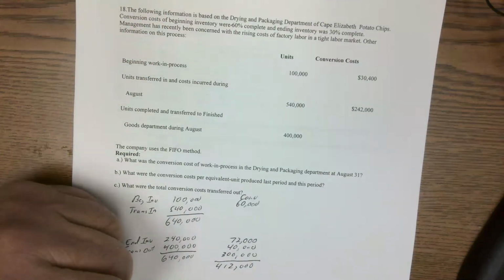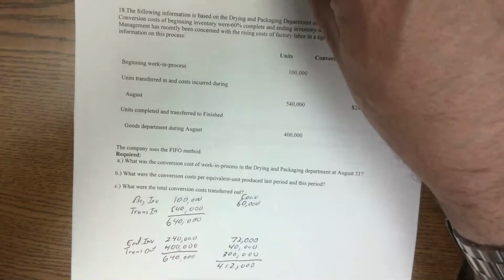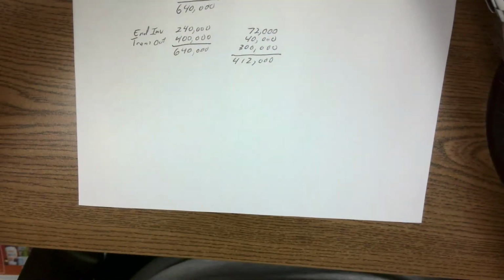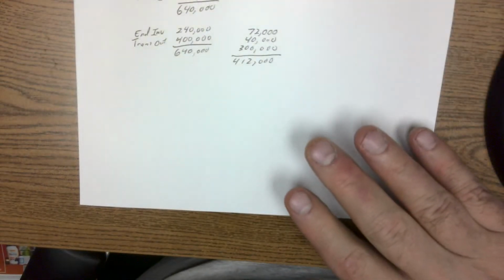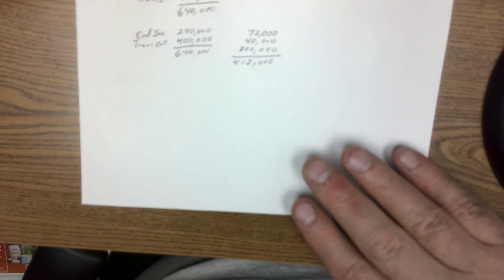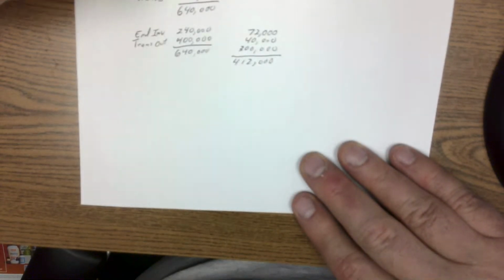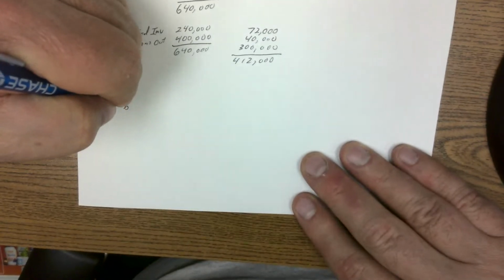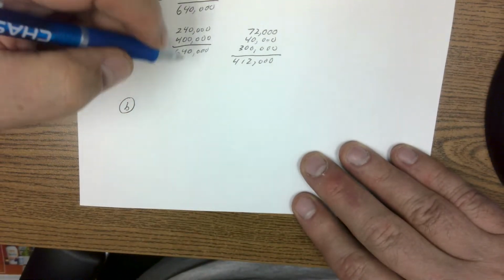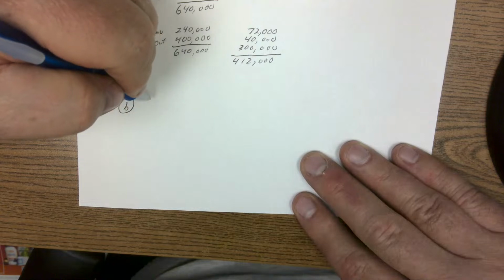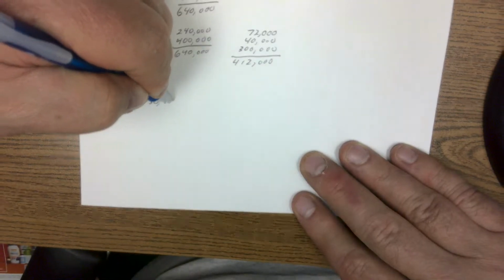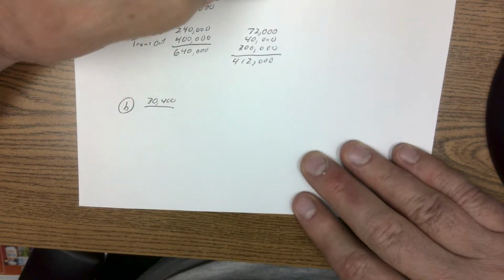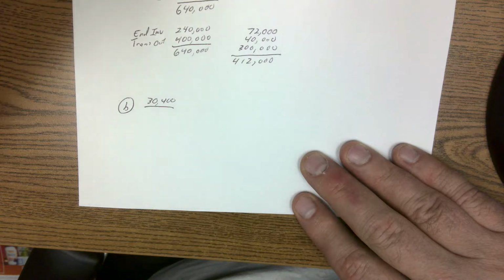So we're going to do B first. What is the cost per equivalent unit last period and this period? Okay, so last period, we've got the 30,400 divided by the equivalent units of 60,000.